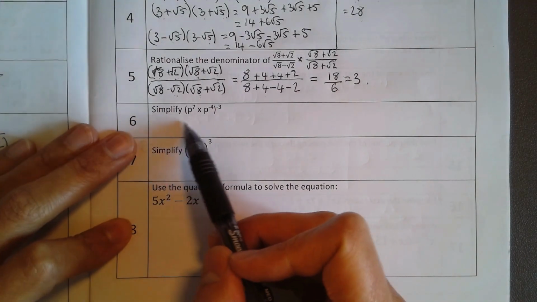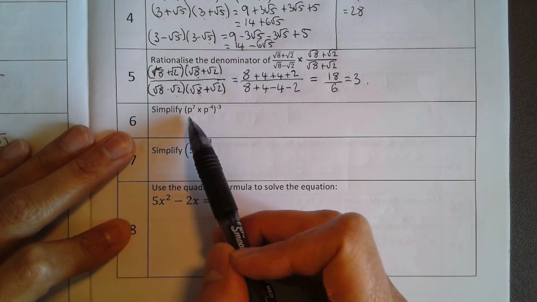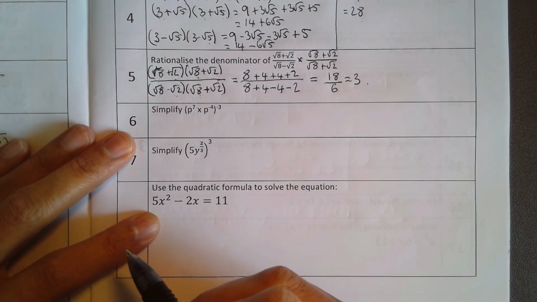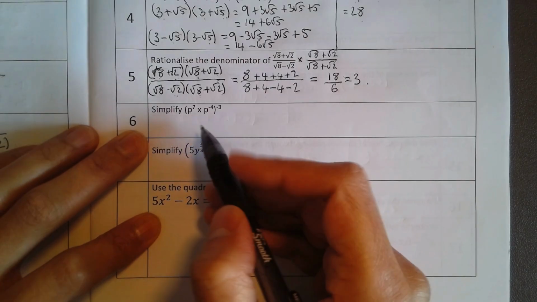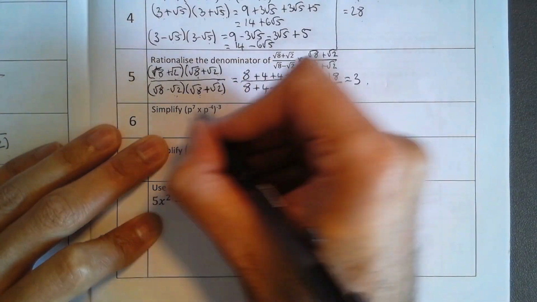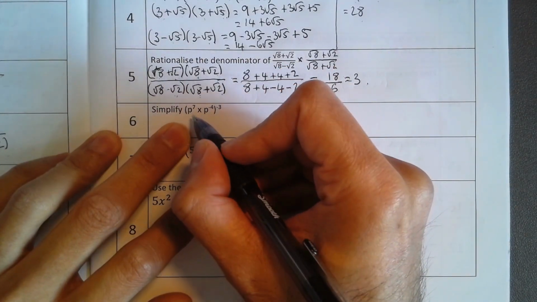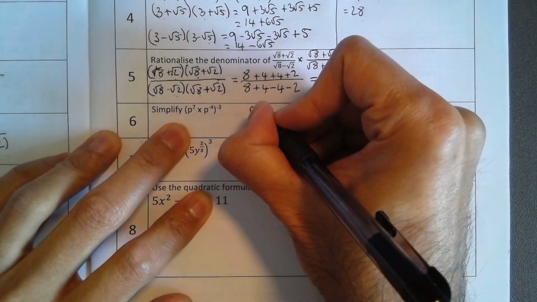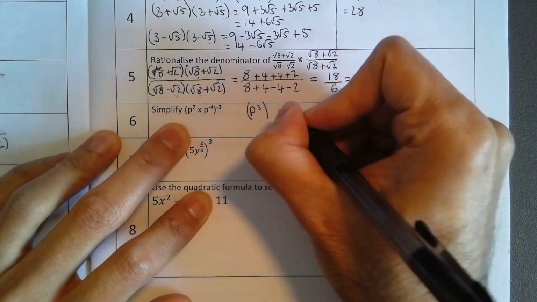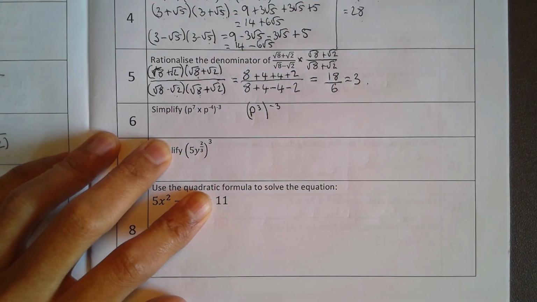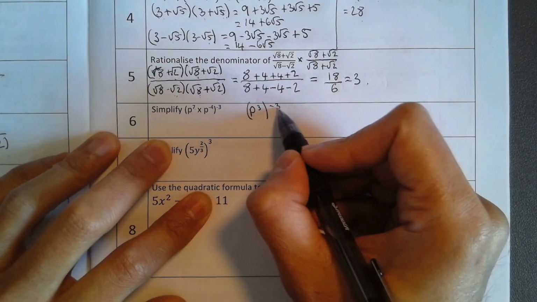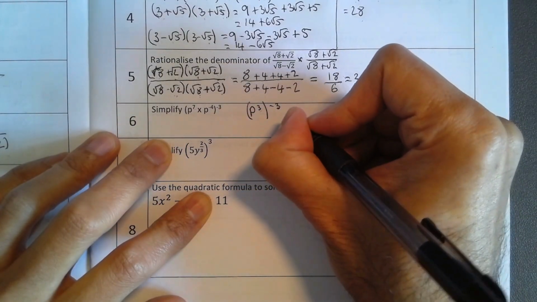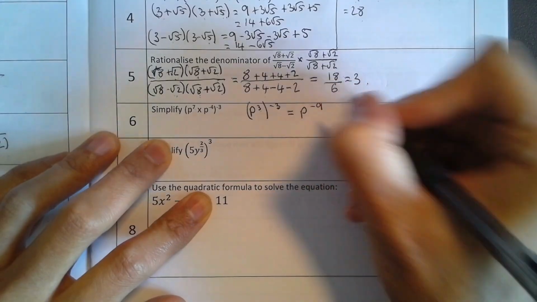Okay, question 6, we're simplifying this expression here. I've got p to the power of 7 times p to the power of negative 4, and I'm raising that to p to the power of negative 3. Let's do the brackets part first. So that's going to give me p to the power of, and I want to add these powers together, 7 and negative 4 makes 3, so that's going to be p to the power of 3. And then I'm going to raise that to the power of negative 3, and now I just need to multiply these together. 3 times negative 3 is negative 9, so that's going to be p to the power of negative 9.